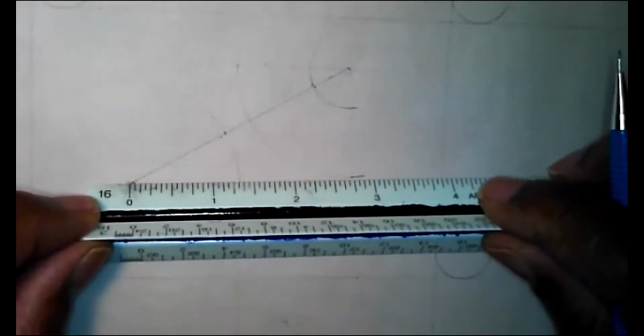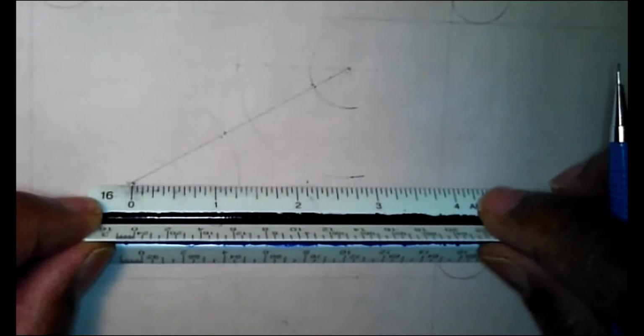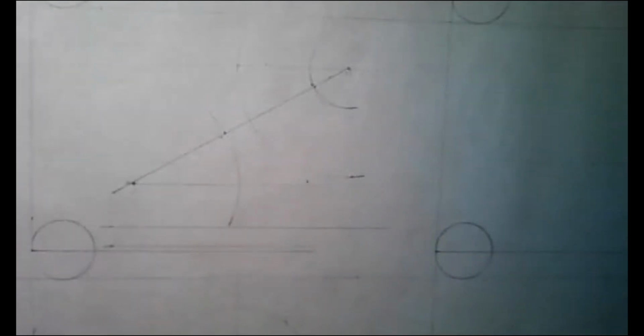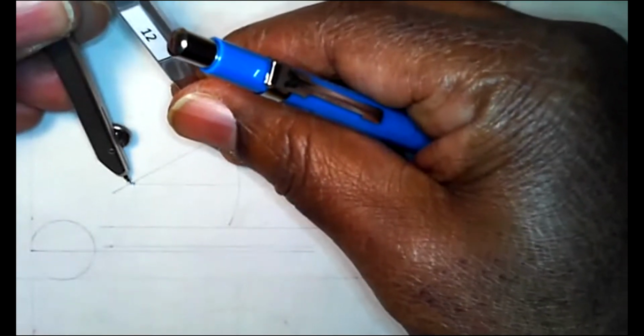Let me get this better. That'll work. So I'll get my needle right here, and come over to my 2 1/8.